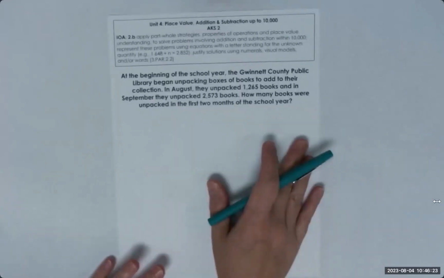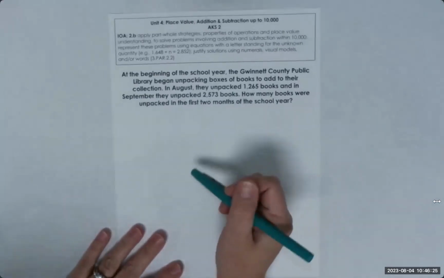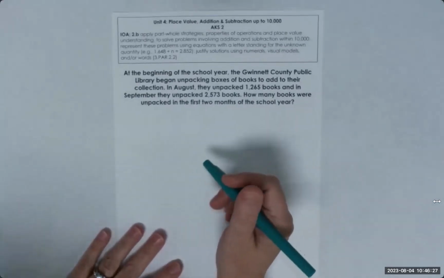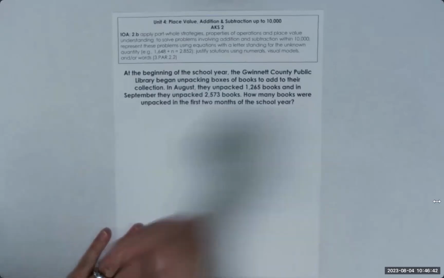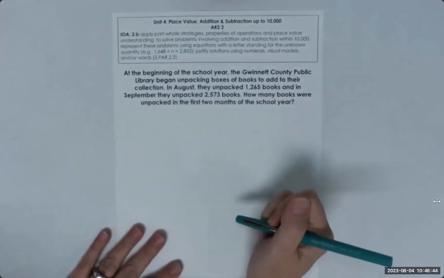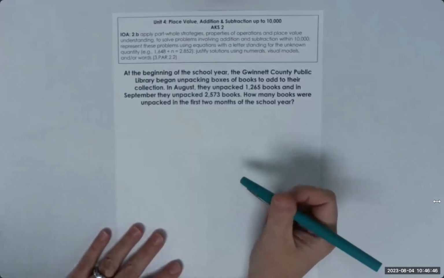So let's take a look at our problem, all right? At the beginning of the school year, the Gwinnett County Public Library began unpacking boxes of books to add to their collection. In August, they unpacked 1,265 books, and in September, they unpacked 2,573 books. How many books were unpacked in the first 2 months of the school year?